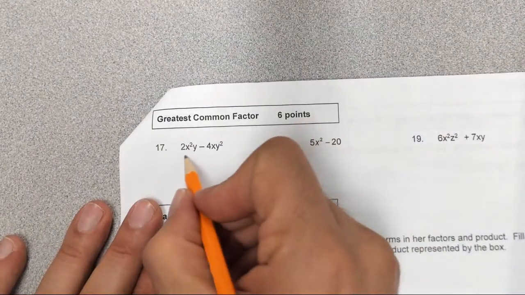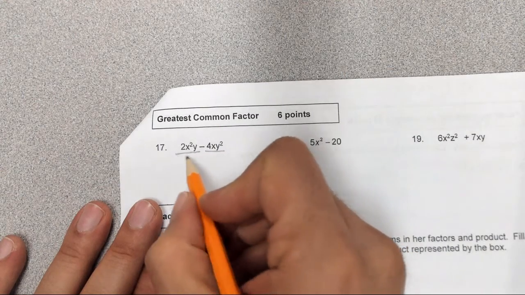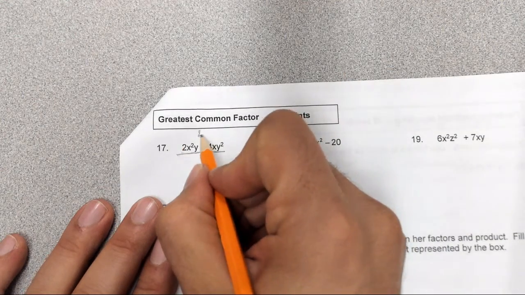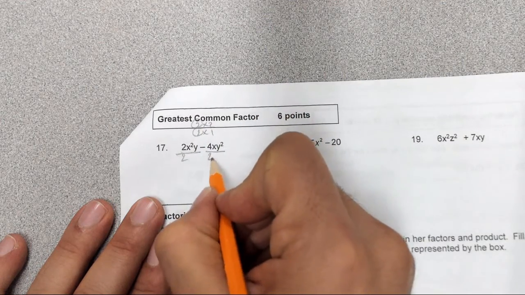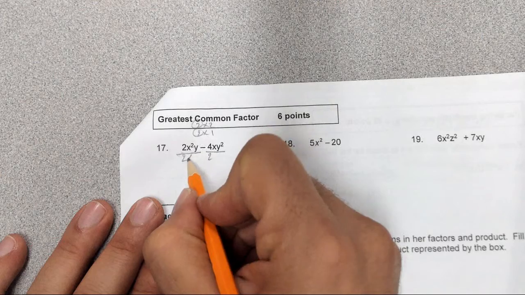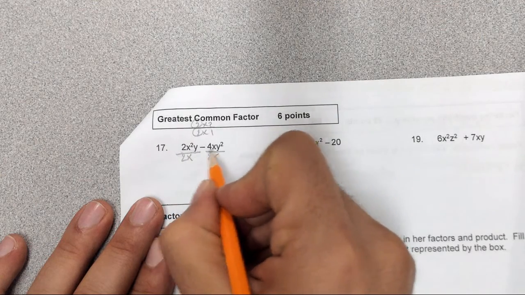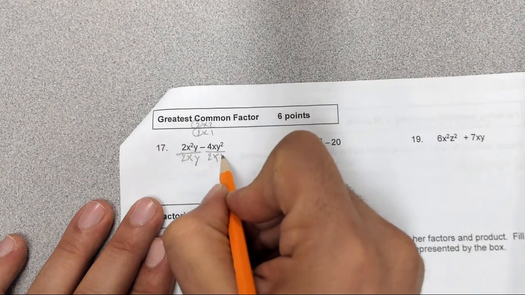The greatest common factor, you've got to take a look at the numbers and the letters one by one. They both have the number. 2 is 2 times 1, 4 is 2 times 2. The number they have in common is 2. They both have x. With the letters, you just write down the smaller one there. And they both have y, so you put down the smaller one there.